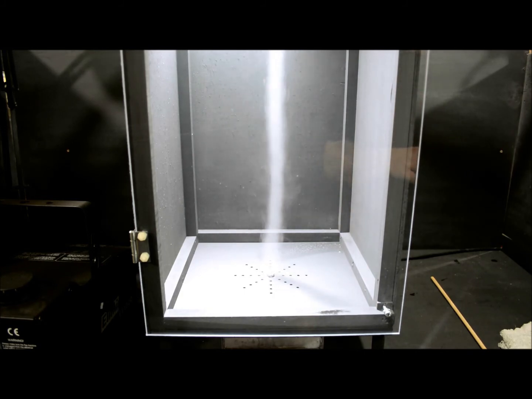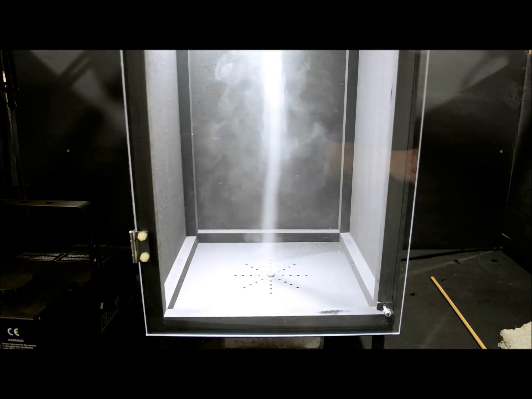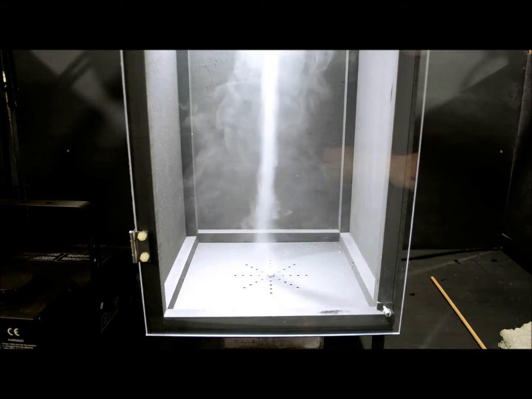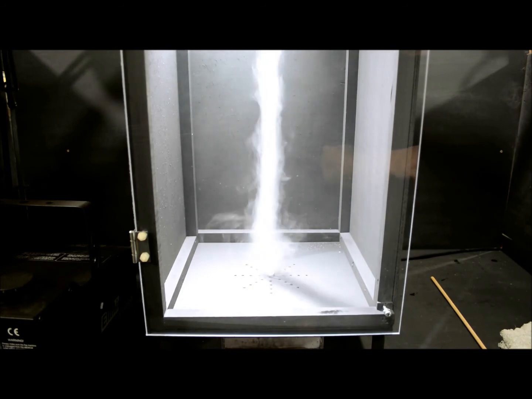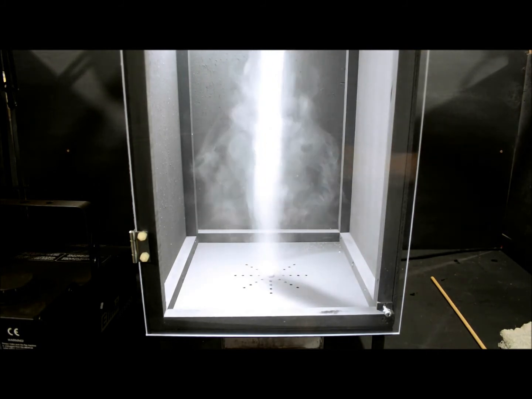So this is why some tornadoes have been reported to rotate in the opposite direction. It's simply an atmospheric dynamic that is responsible. Load it up.